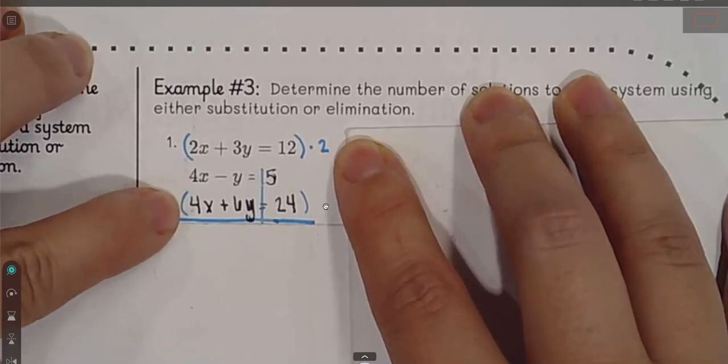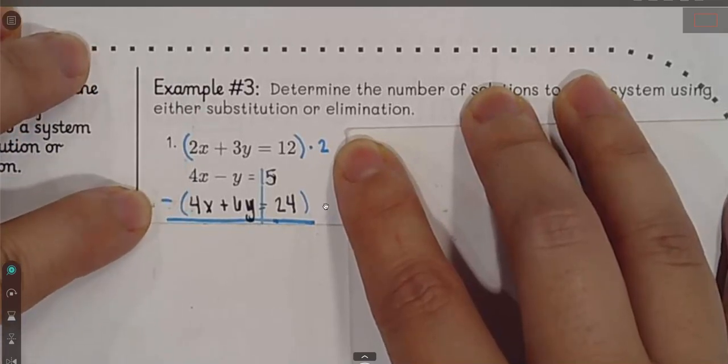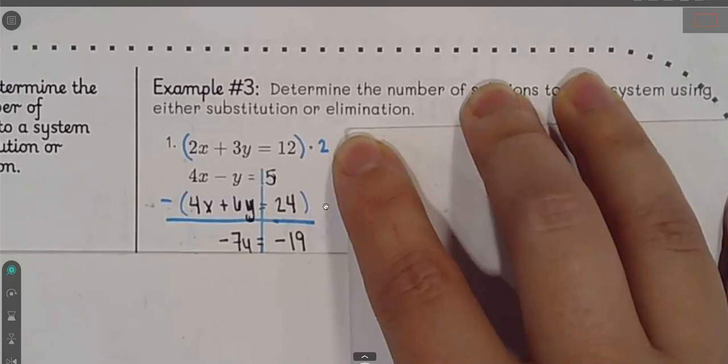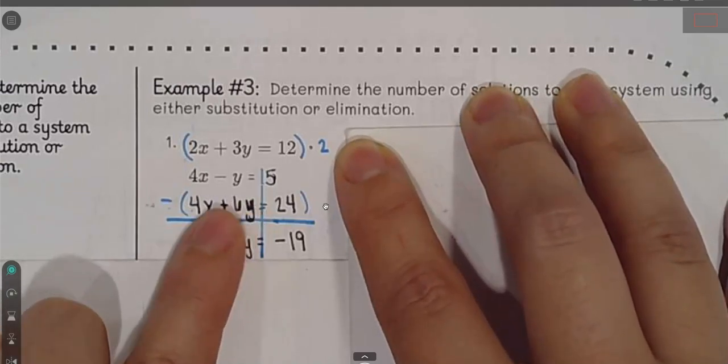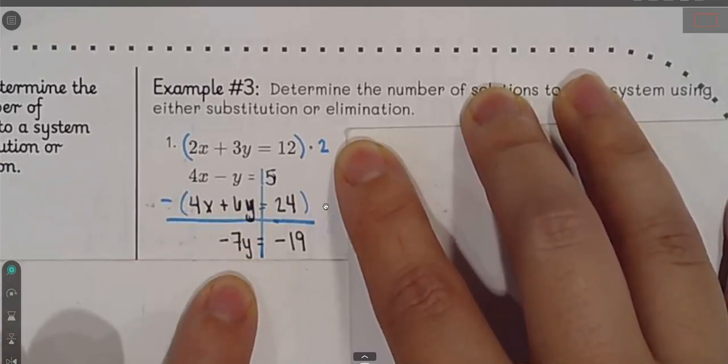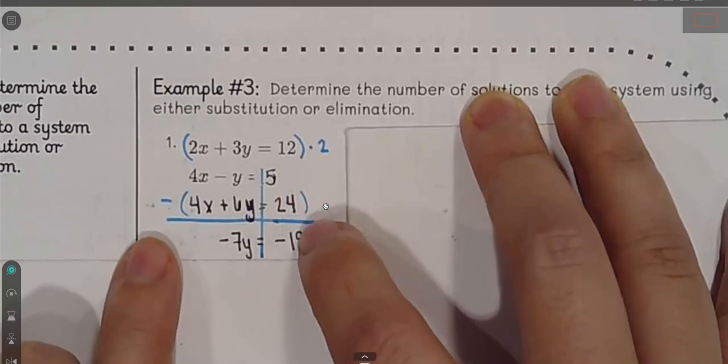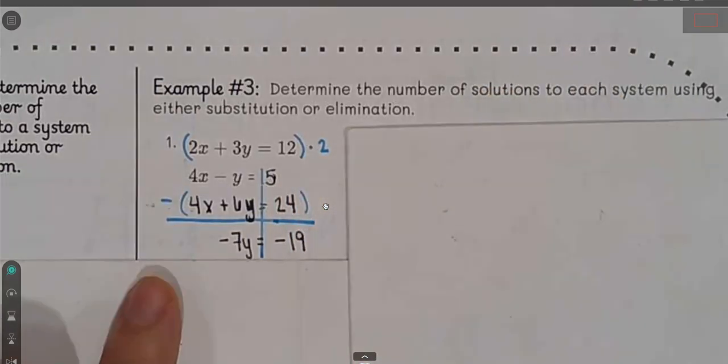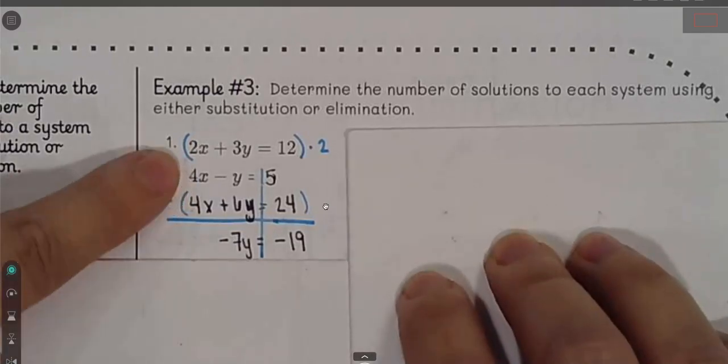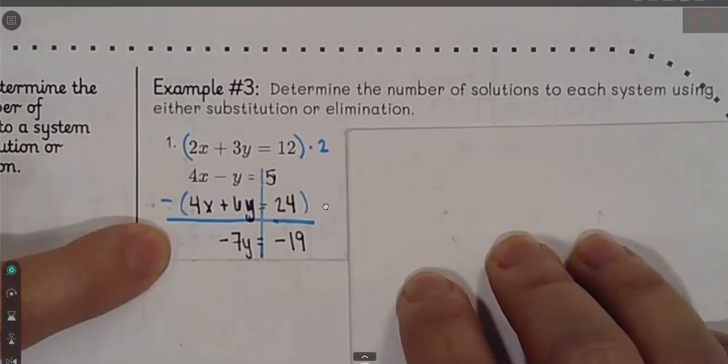I want to get rid of my 4x's, so I'm going to subtract. 4x minus 4x is 0. Negative y minus 6y is negative 7y. 5 minus 24 is negative 19. Why did you multiply by 2? Because I wanted to get 4's for my x's, so that when I subtracted, it went away.